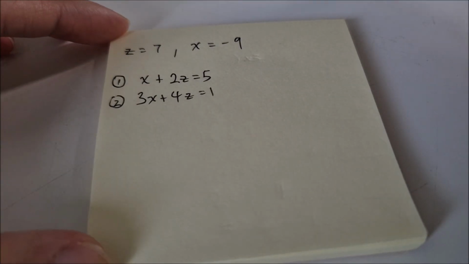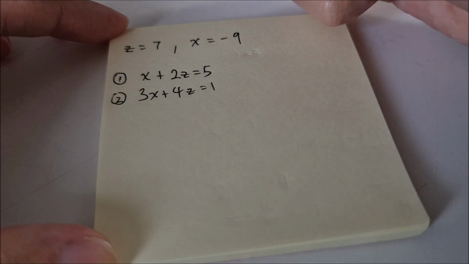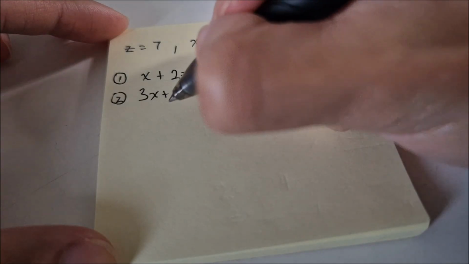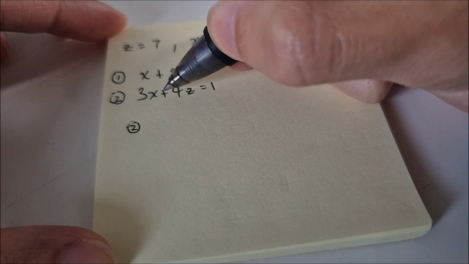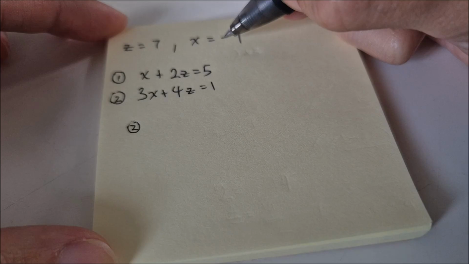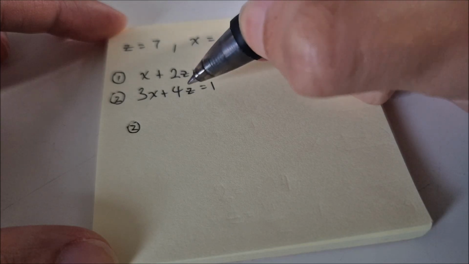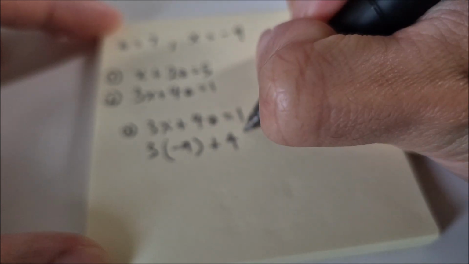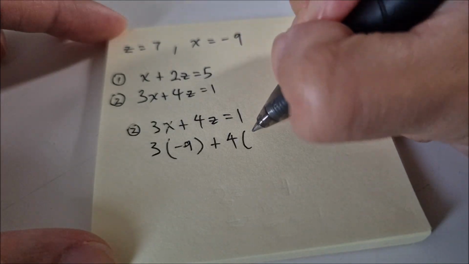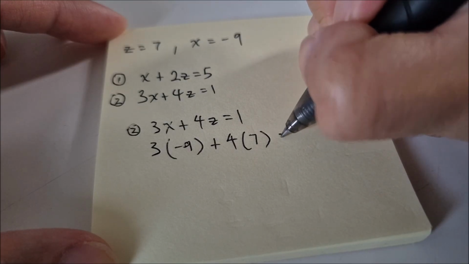And as always, it's good to do a check after. So let's choose equation 2. And we simply substitute our result that we solved earlier. 3x plus 4z equals 1. X was minus 9 plus 4 and z was 7 equals 1.